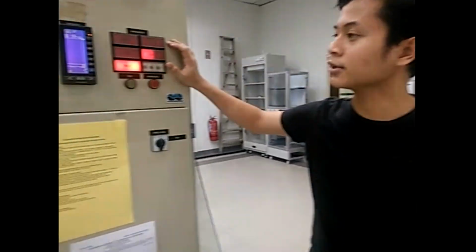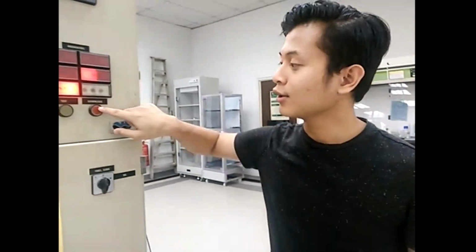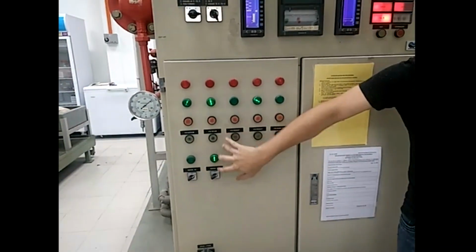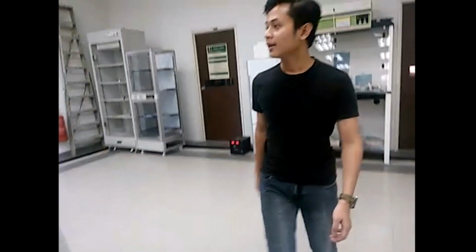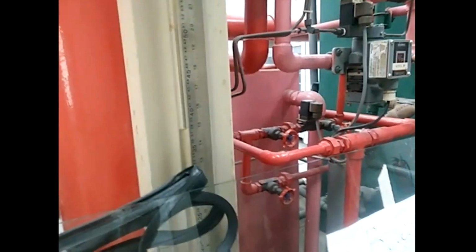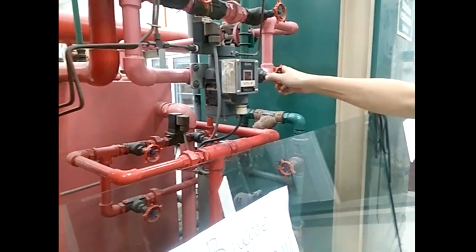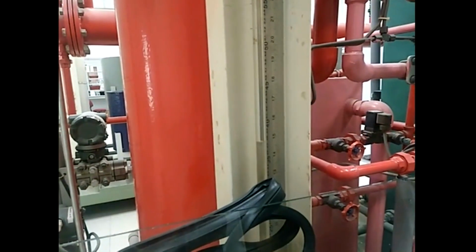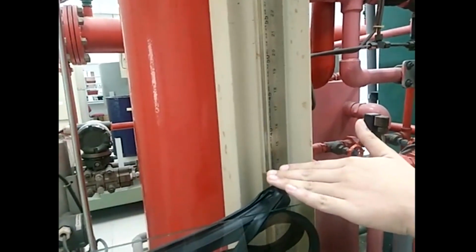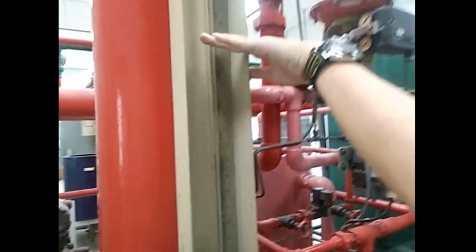The alarm is beeping, so we know that we have some error. So we press acknowledge, and then we open the glass flow. Then we see that the level is so low, so we open the valve so that the flow will be higher again. They estimated the good level should be here.